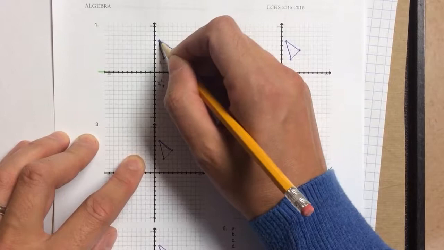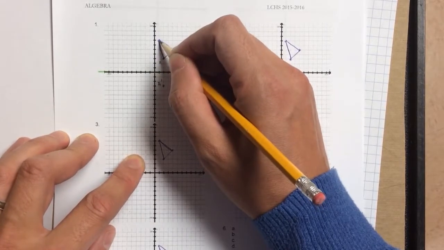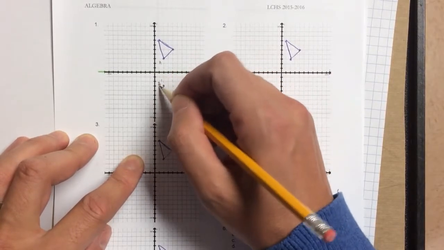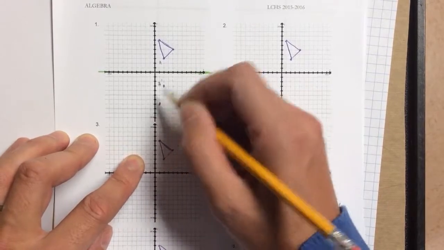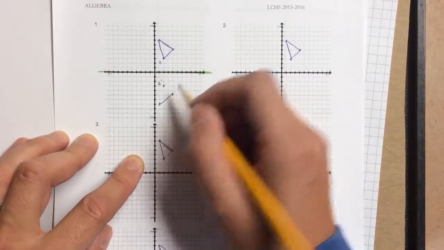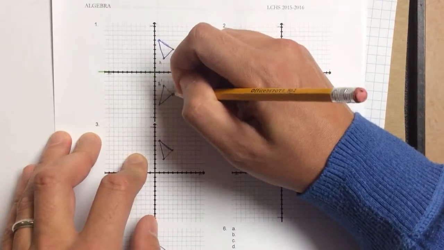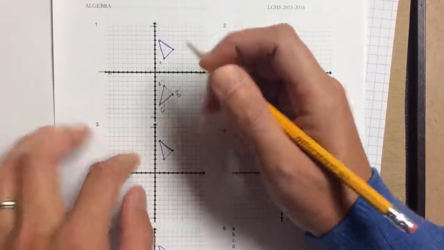And my point C, remember we had gone up 7. This point was over 1, up 7. So instead of up 7, we're going to go down 7 now. So I'm going to go 1, 2, 3, 4, 5, 6, 7. And that is my reflection across the x-axis.